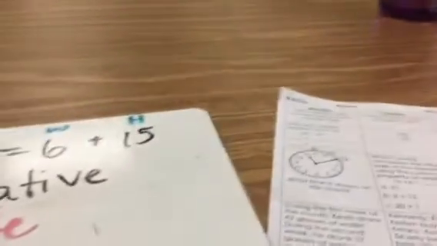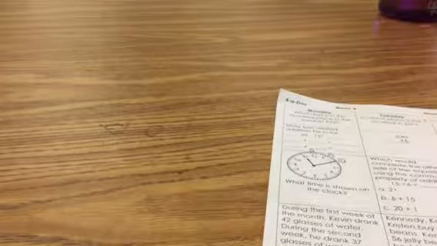Okay, and the word problem says, Kennedy, Kayla, and Kristen buy bags of jelly beans. Kennedy has 56 jelly beans. Kayla had 100 more than Kennedy, and Kristen had 53 less than Kayla. How many jelly beans does Kristen have? Oh my goodness, that's a lot of words.